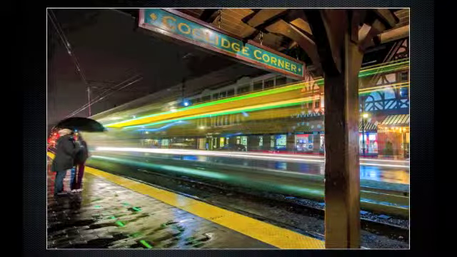Moment. A rainy night outside of Boston, waiting for the train. The train comes in, a long exposure exaggerates the line of the lights of the train, and in the background are people waiting under an umbrella. There's a real sense of the atmosphere that night.